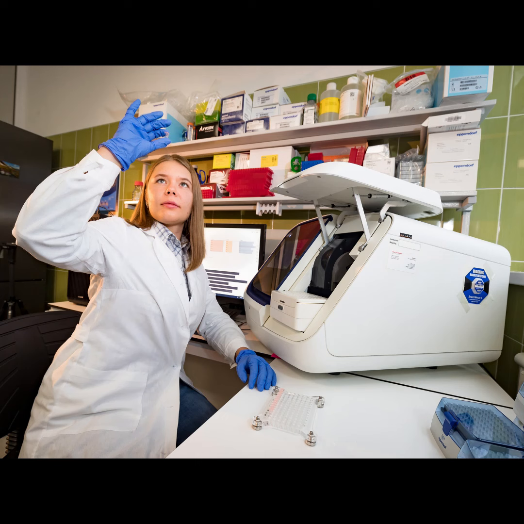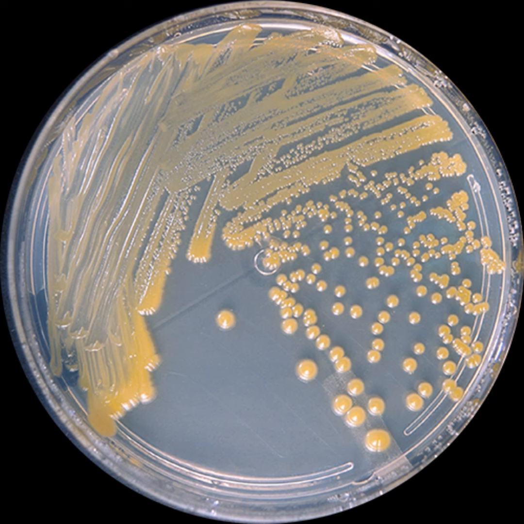If we find organisms on Mars, we would likely try to bring some back here to Earth to study them in a lab, and hopefully get them to grow in pure cultures. This would allow us to study their cellular and molecular biology along with their physiology in more detail.